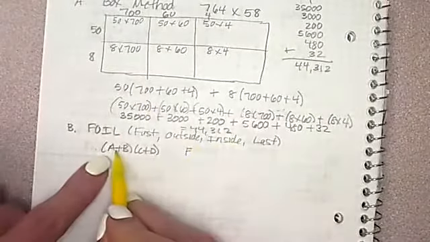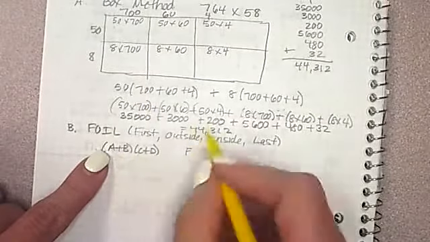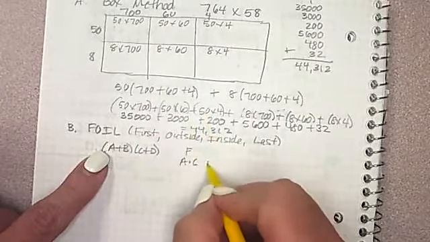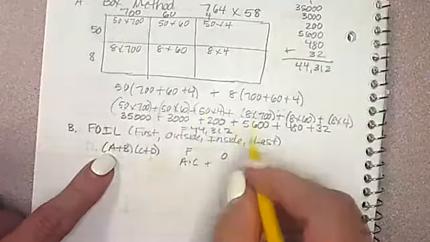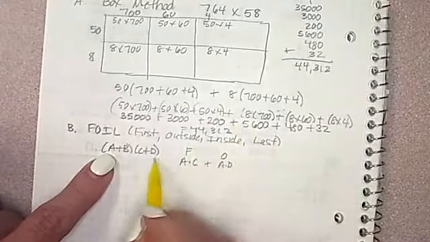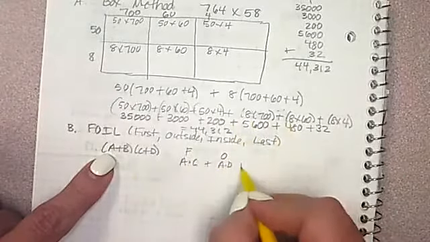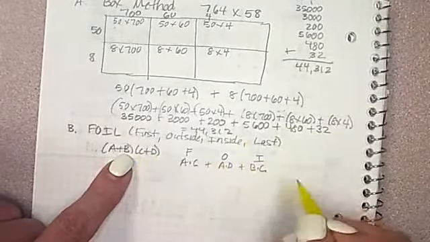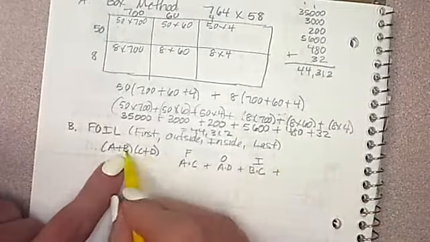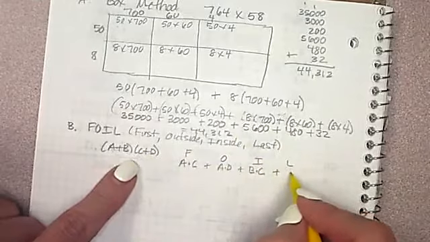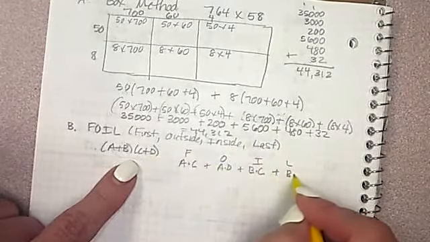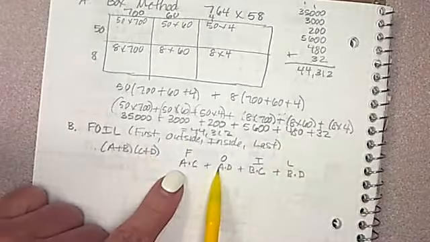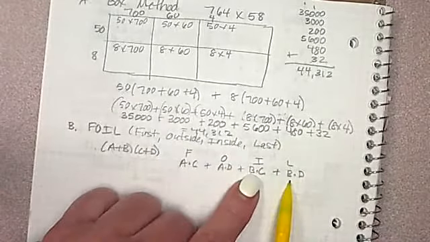All right, so let's go ahead and use FOIL. My first here would be A times C. Then the outside is A times D, the two that fall on the outside. Then the inside are the two on the inside, B times C. And lastly, L is the last, and that would be B times D.